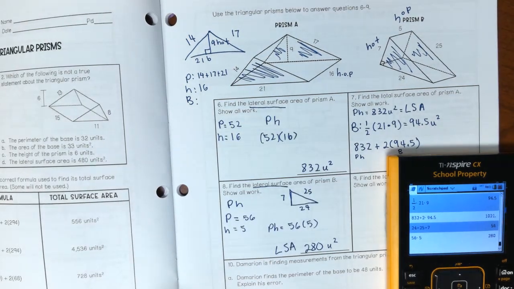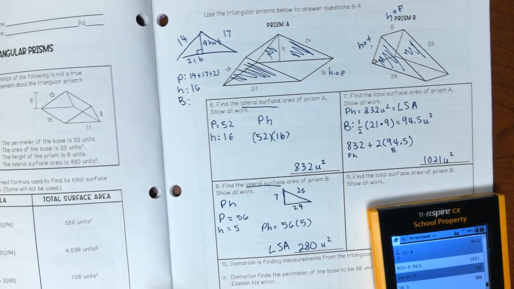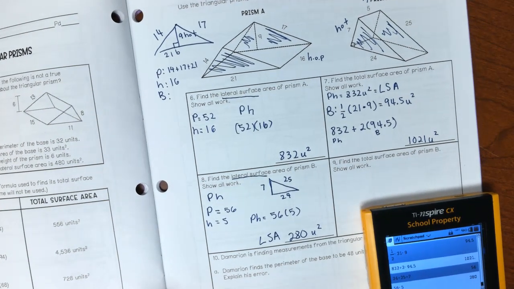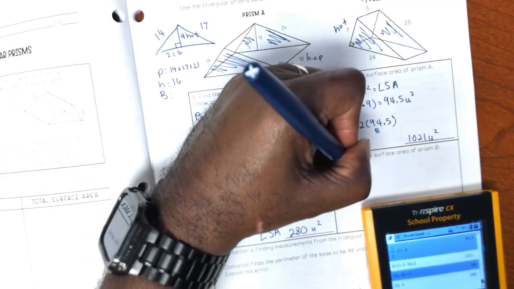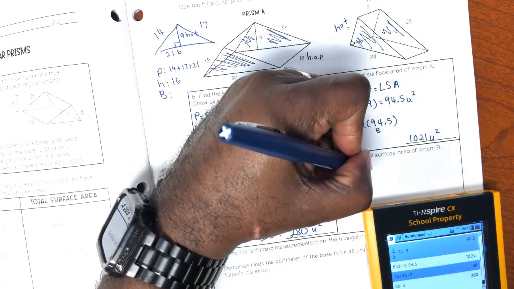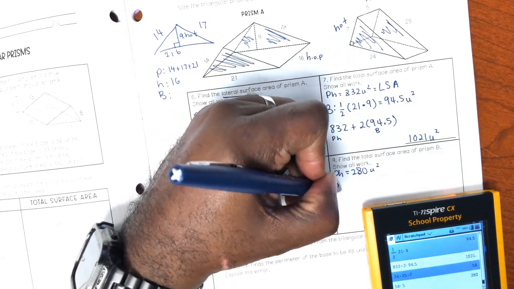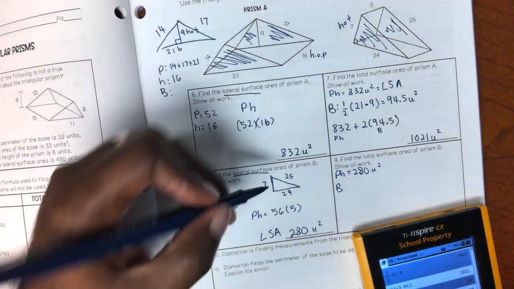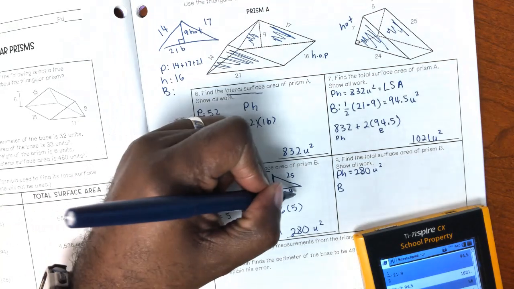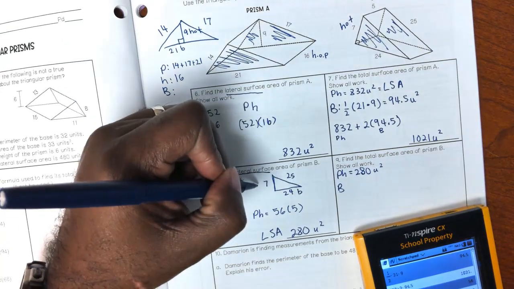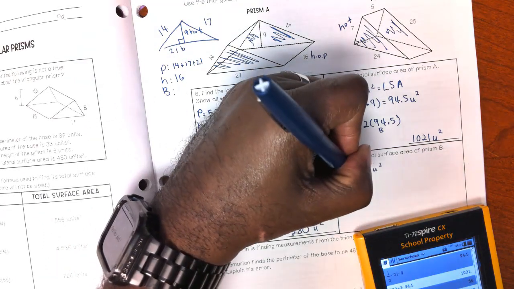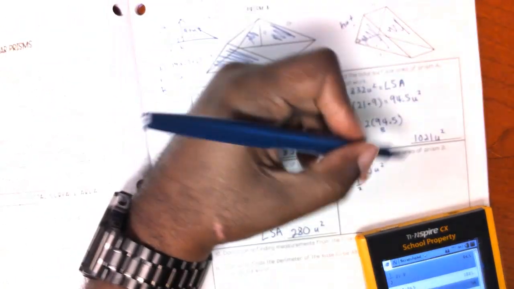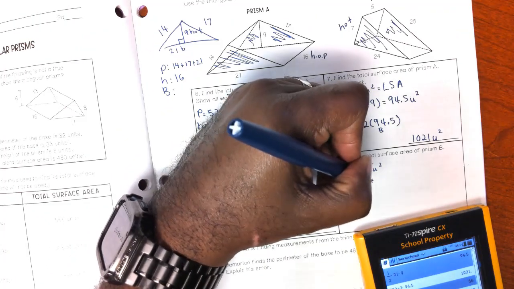Okay, last thing we're going to do is find big B to finish up our total surface area. Because remember, we already have lateral, we have pH. So pH is equal to 280 units squared. Now we just need to find big B. We already know that lowercase b is 24 and HOT, height of triangle, is 7. So B is going to be equal to 1/2 times 24 times 7.